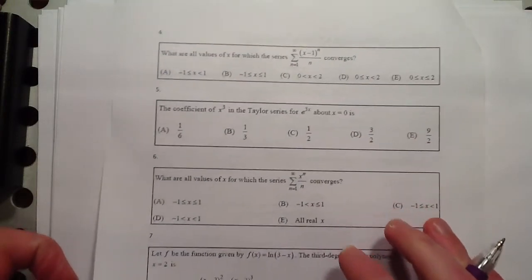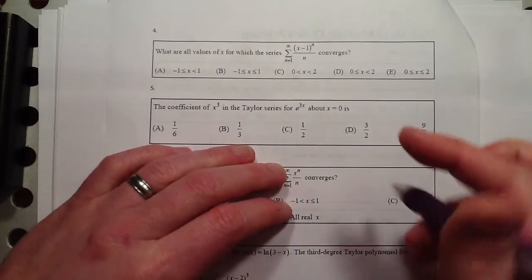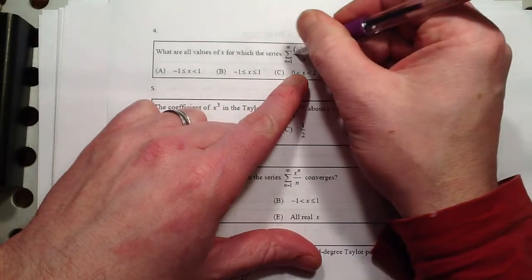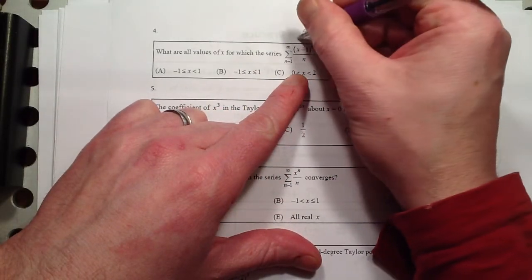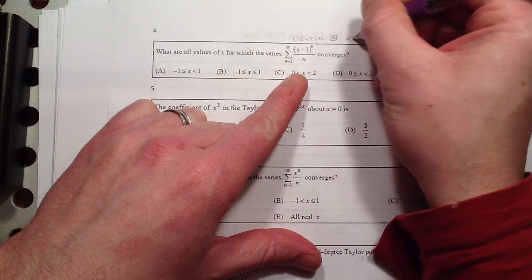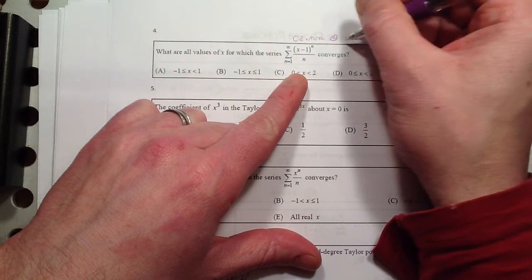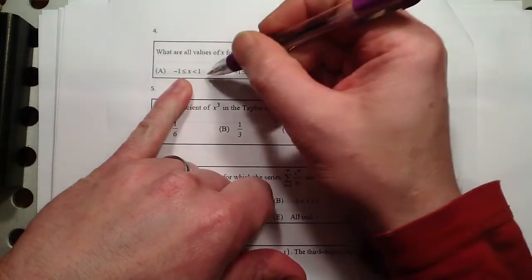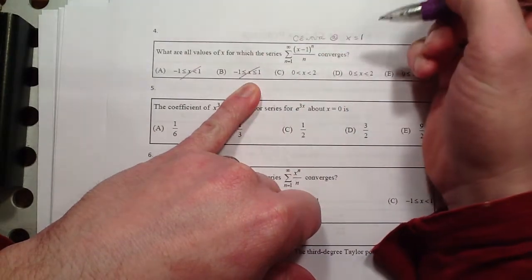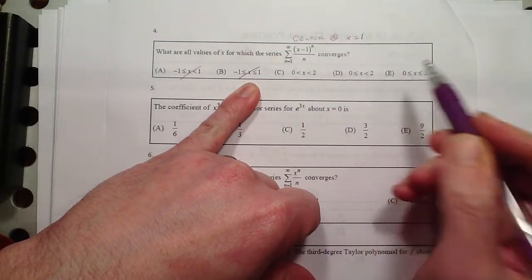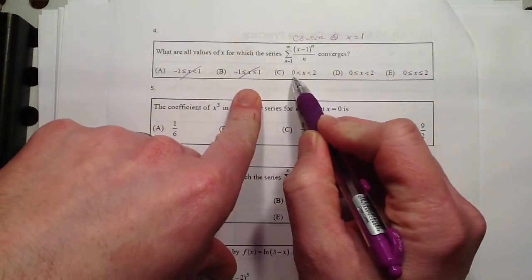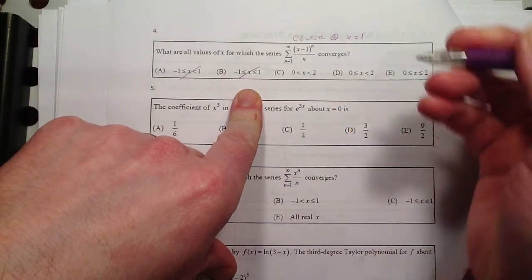Therefore, what are all the values where this converges? Well, same thing. If you think about it, since it's an x minus 1 here, that means the center has to be at x equals 1. It has to be centered at 1. This is not centered at 1. This is not centered at 1, but these three are. So just like number 2, I think it was, we only have to check the endpoints.